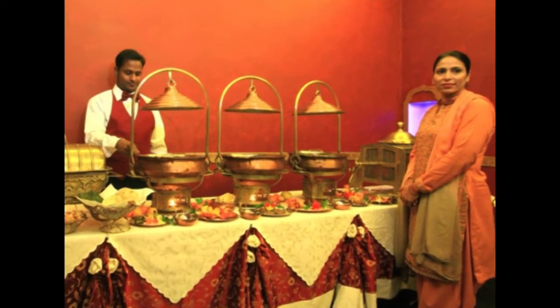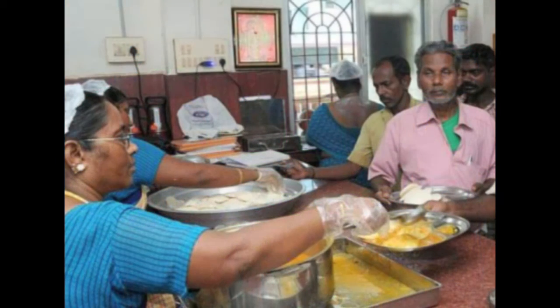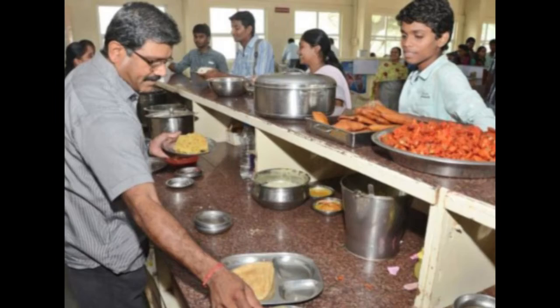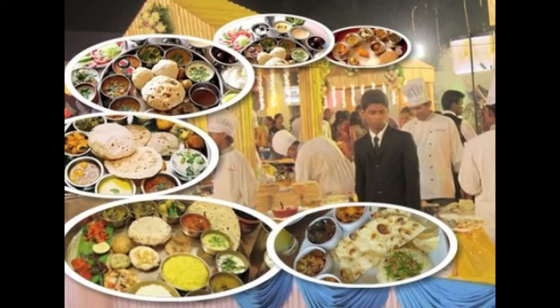Also, in canteens or cafeterias that are commonly seen in institutions, the menu is fixed. On a particular day, a particular type of menu is served. But in a food service establishment like large restaurants or hotels, we get a variety of items. The menu cannot be fixed.